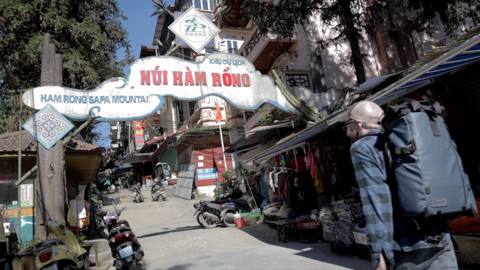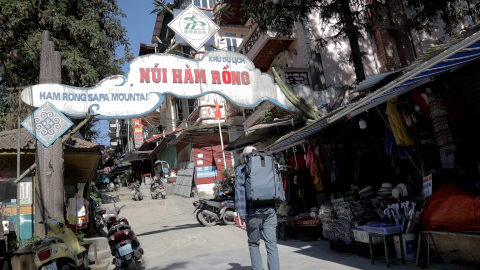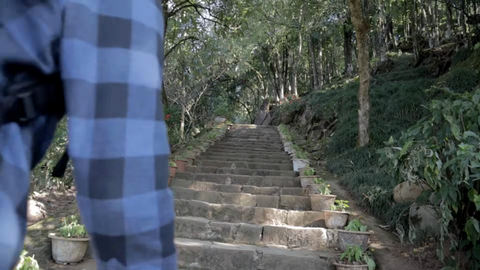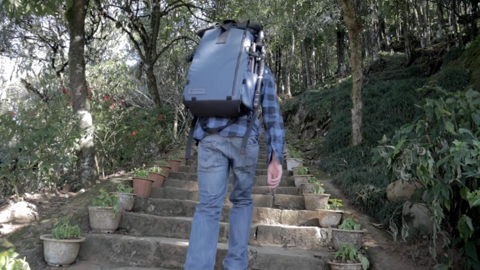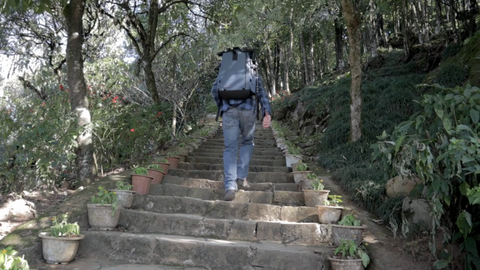So in today's video, I'm going to go over why you need a telephoto lens for landscape photography. So I'm still here in Sapa in Vietnam, and I'm hiking up Ham Rong Mountain because there's some nice views of the city of Sapa and the surrounds. And I'm kind of in this little park here.